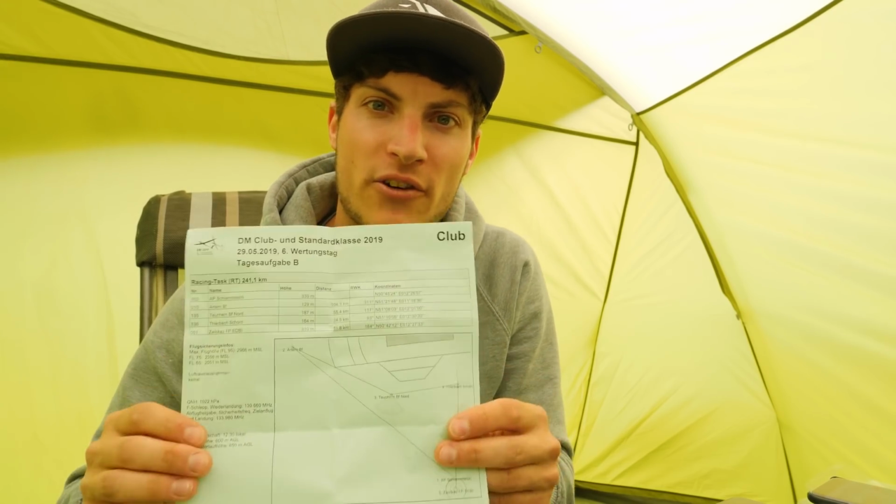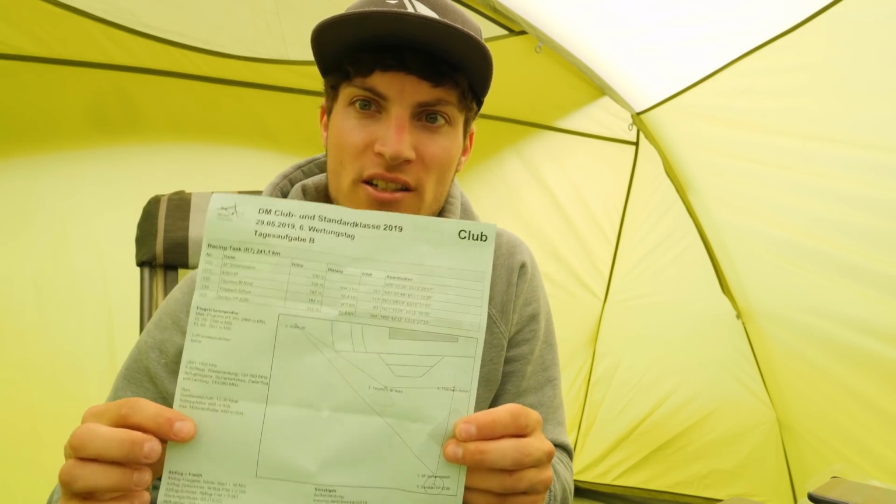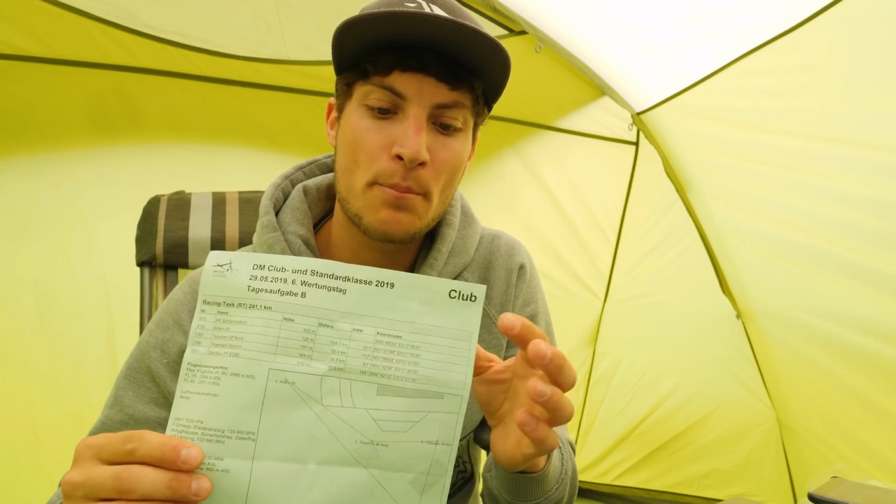After the briefing I usually go into my tent or to my camp and have a look at the task and also at the weather. So here in the briefing we get a task sheet. Today we have task B and task A. If the weather is not so good we will fly task B, which is a little bit shorter with 241 kilometers. And if the weather is as predicted, then we fly task A with 301 kilometers.